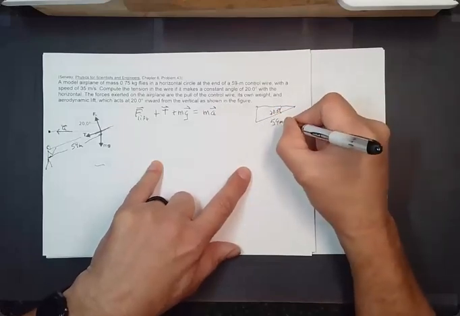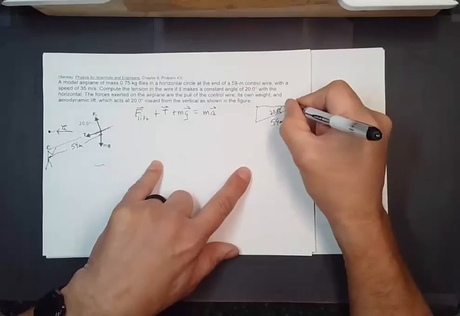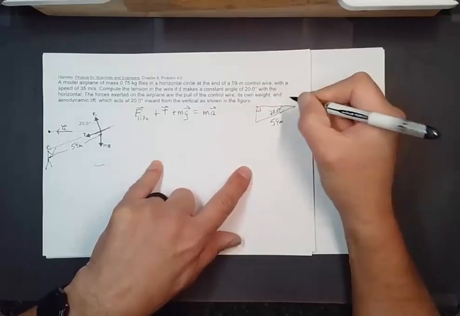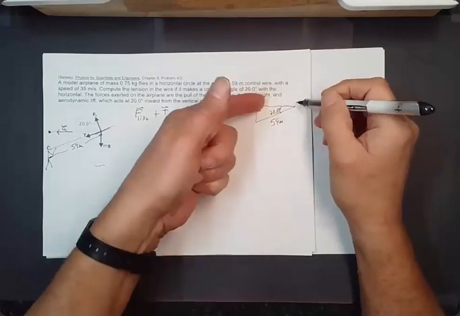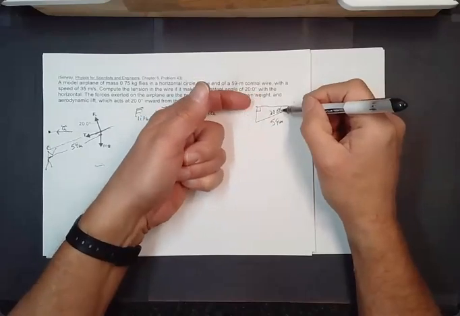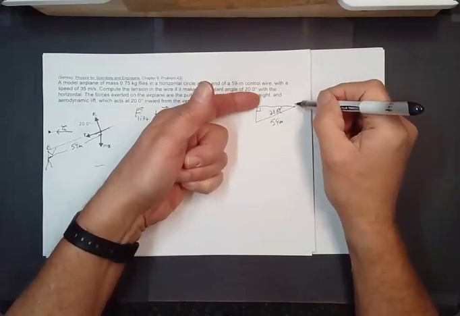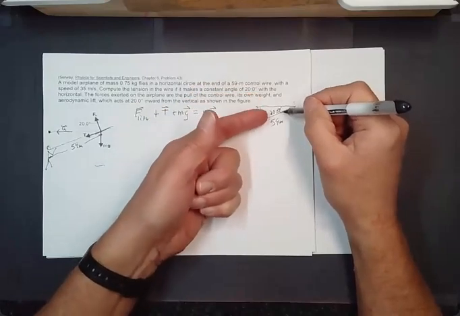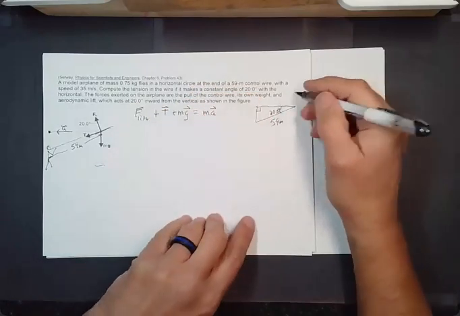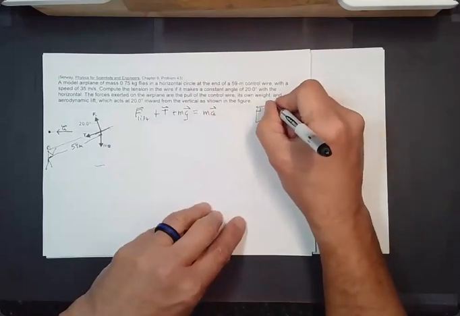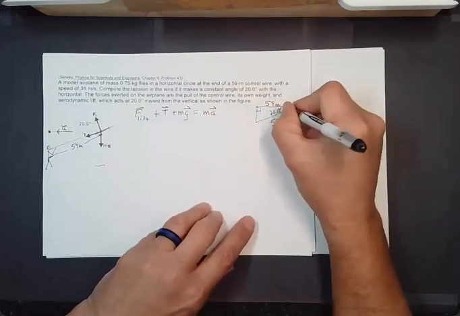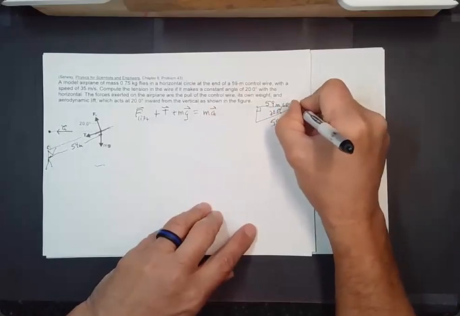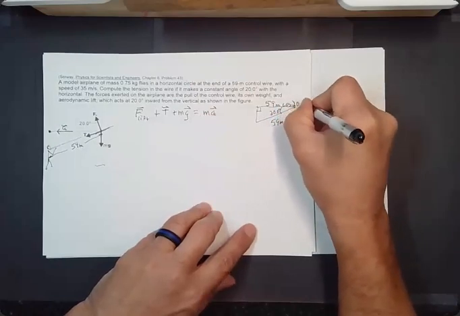We'll just keep 2 sig figs. And let's see, this will be a right angle over here. So this side is the one adjacent to the 20-degree angle. So this side divided by 59 meters will equal the cosine of 20, or this will equal 59 meters cosine of 20.0 degrees.